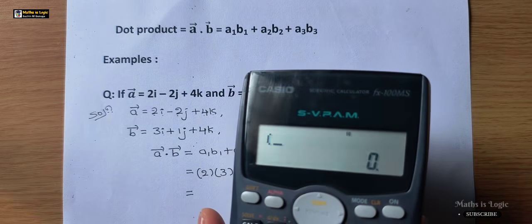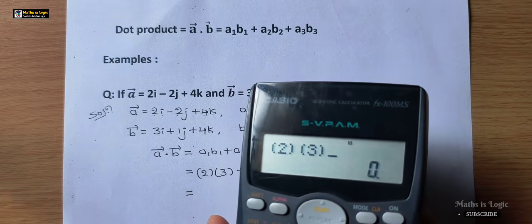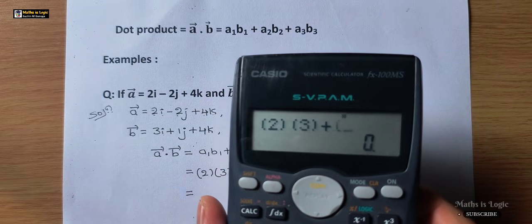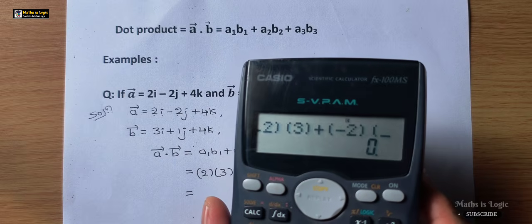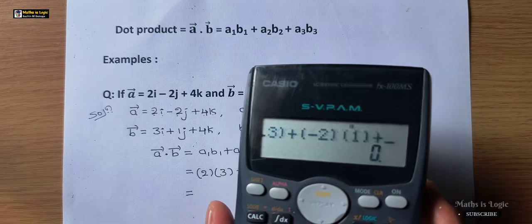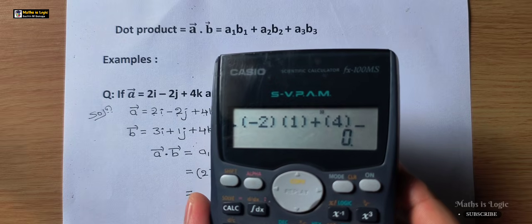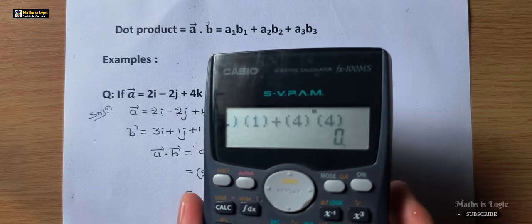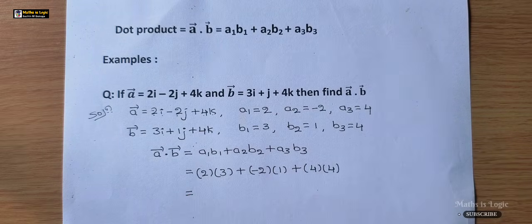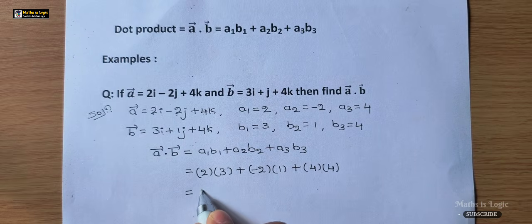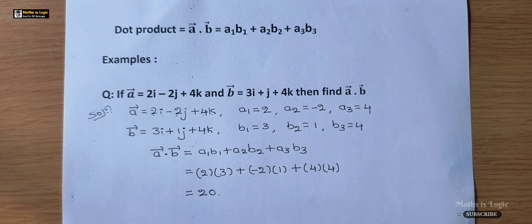So in bracket 2 into 3 plus minus 2 into 1 in bracket minus 2 into 1 plus again in bracket 4 into 4 in bracket 4 into again 4. So which is equals to, what is the answer? 20. So right, a vector dot b vector value is 20.